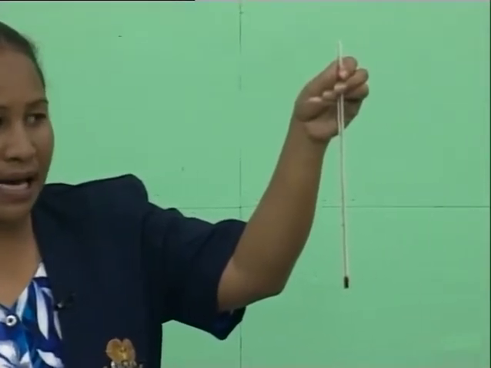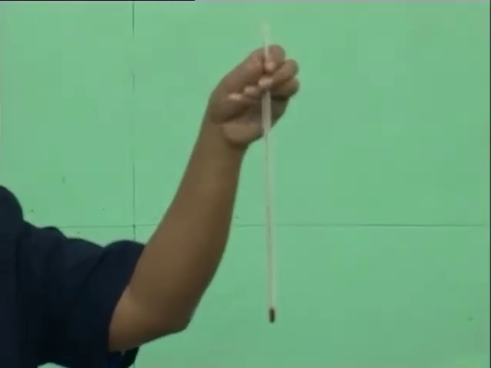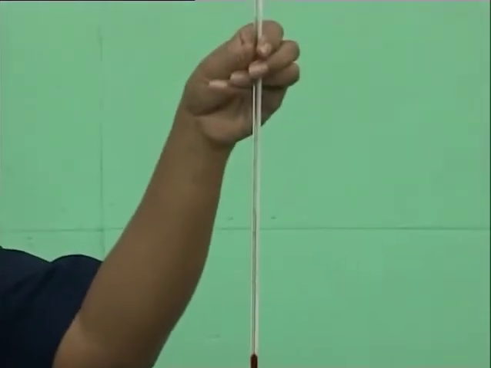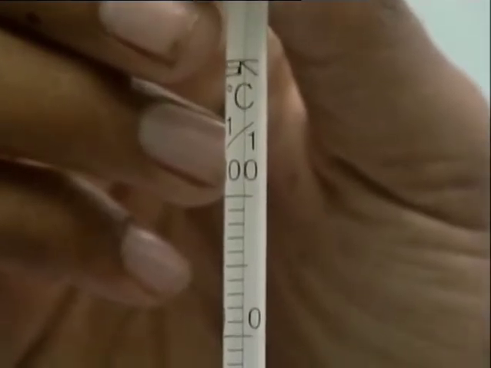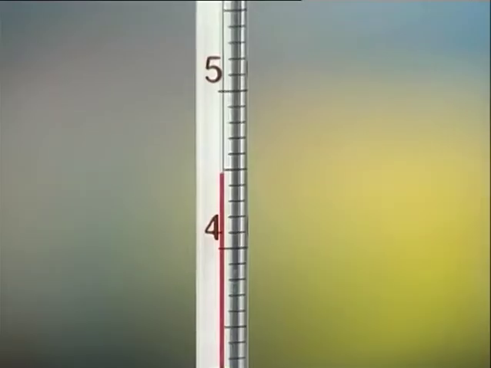Okay, you hold it in the air and you will find that on the thermometer the numbers are separated from each other. You see zeros on the left side, and 0, 1 to 10 on the right side. Am I right?